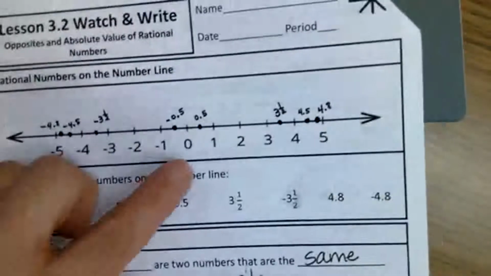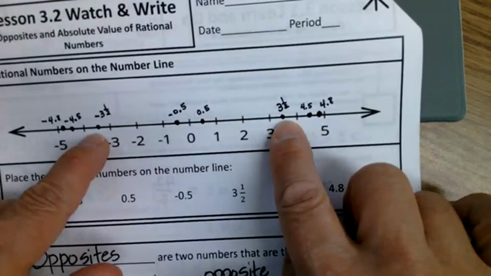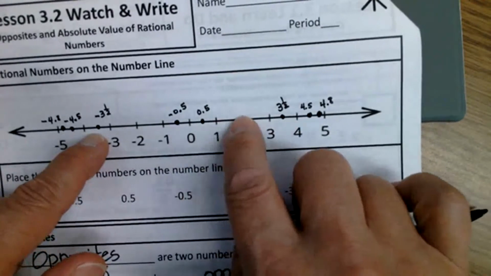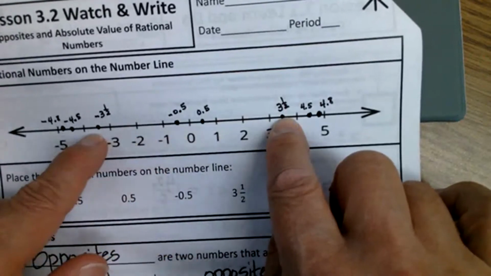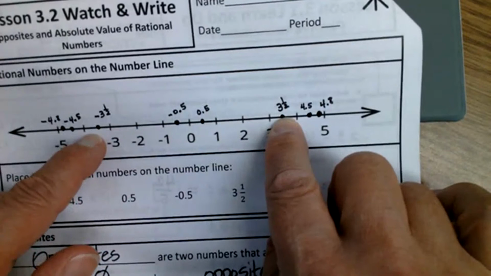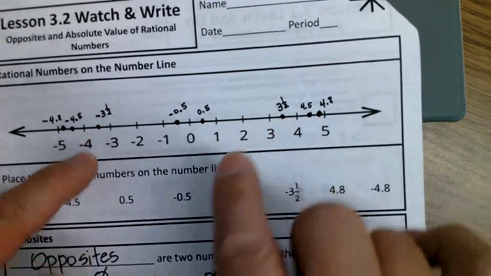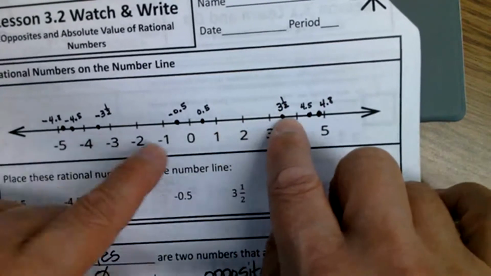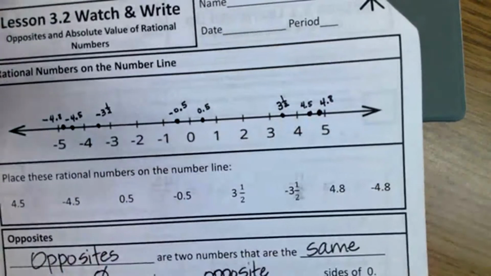So if we want to count the steps, like 3.5 and negative 3.5, it would be the same number. 1, 2, 3.5. 1, 2, 3.5. The distance is the same. It's the direction that's different. So the absolute value is the same, 3.5.